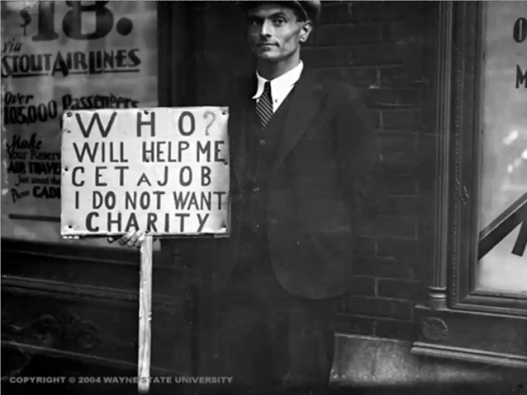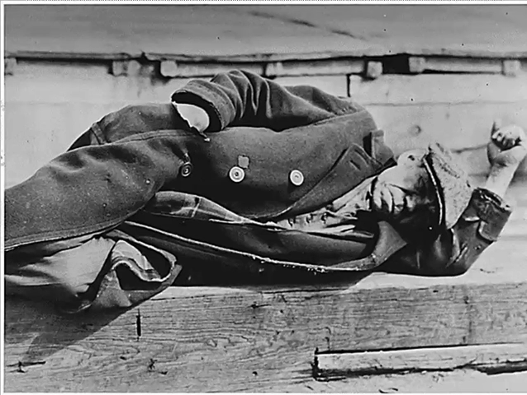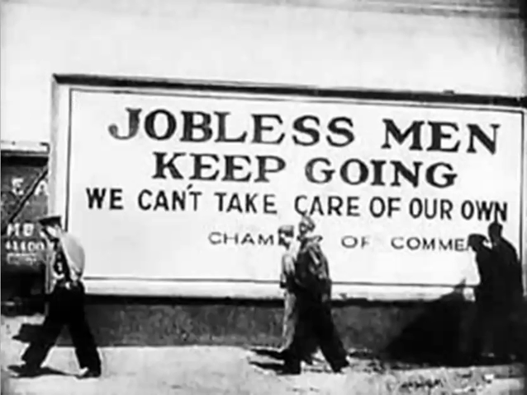Okay, and here are some pictures of people who were unemployed. Here's a guy asking for a job. Says he doesn't want charity, his honor. Here's a guy standing in a line waiting for jobs. Look at this line here. Here's a guy on the sidewalk sleeping in despair without a job. Homeless probably. Here are some guys unemployed, probably wishing they had a job. Here's a sign for the Chamber of Commerce for the unemployed people. Keep going. We can't take care of our own.